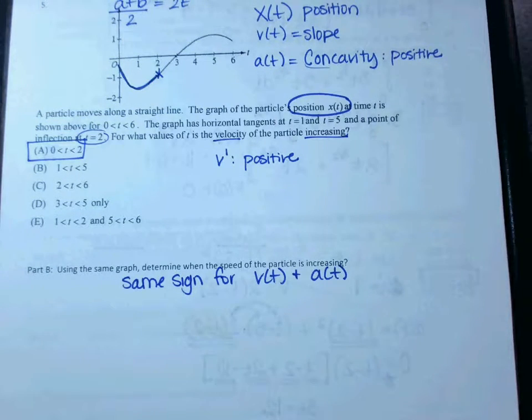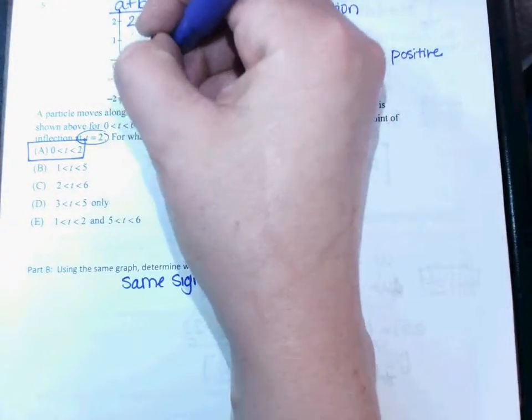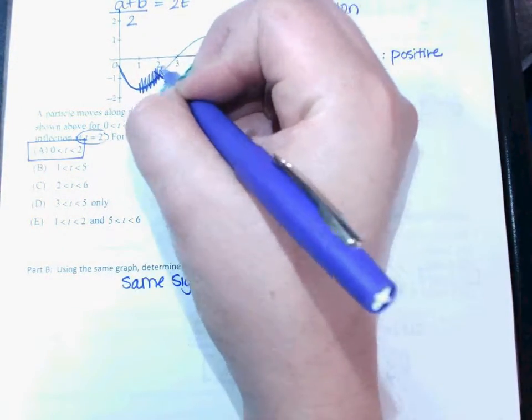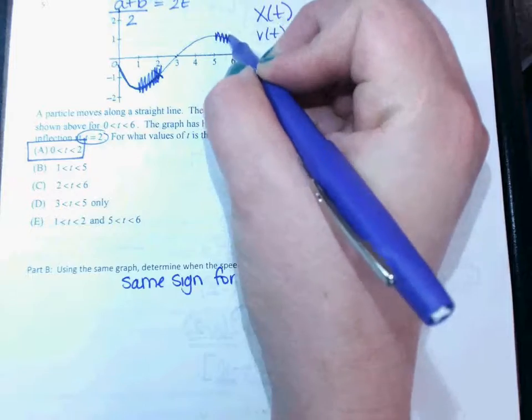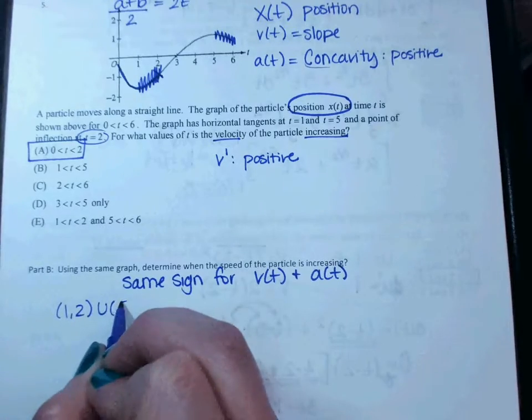I'm going to give you a minute to look at it. You want your slope and your concavity to match each other. So if it's an uphill slope, you would have to be concave up, and if it's a downhill slope, you would have to be concave down. Where's the first interval that happens? 1 to 2, I'm uphill, concave up. Where else? 2 to 3, I'm uphill, but my concavity's already switched to down. When I'm concave down, 5 to 6. So it'd be from 1 to 2, union, 5 to 6.